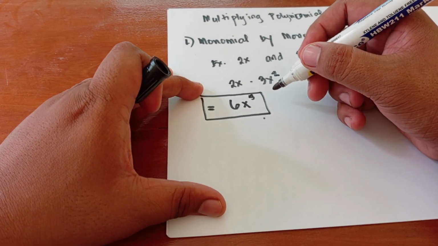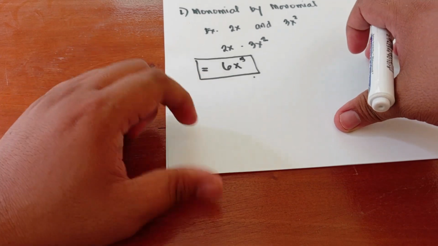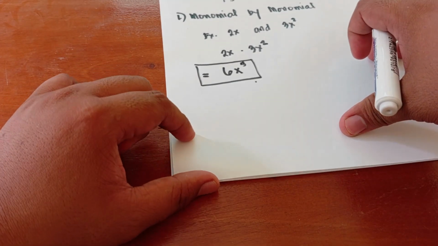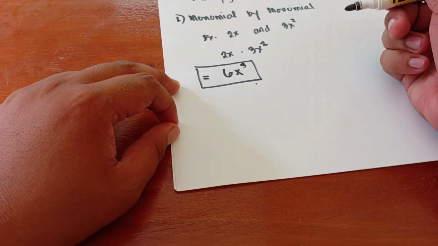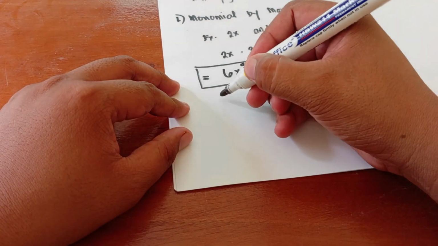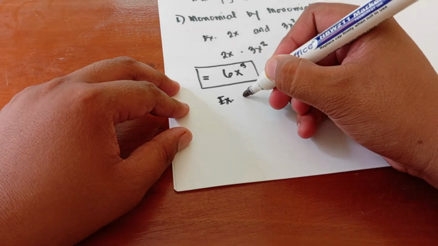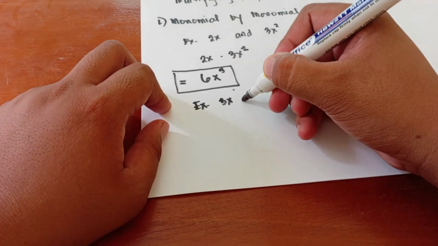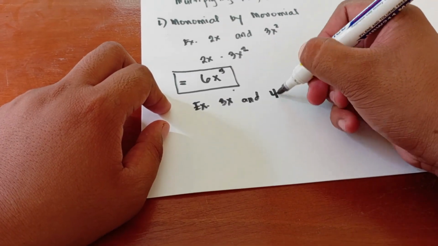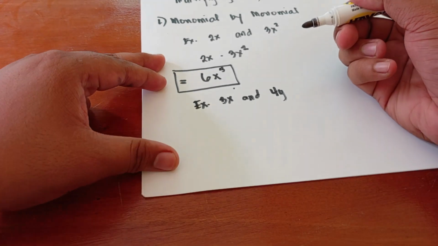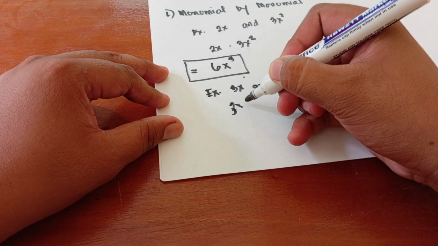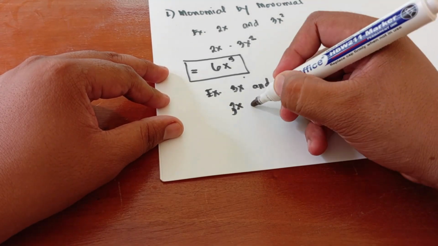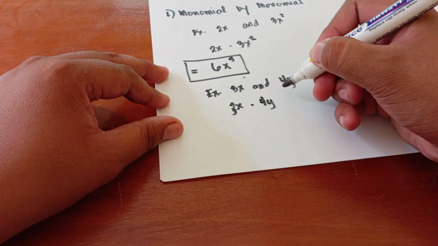How about if we multiply a monomial by another monomial but they have different variables? Say for example, 3x and 4y. So we will get the product 3x times 4y.